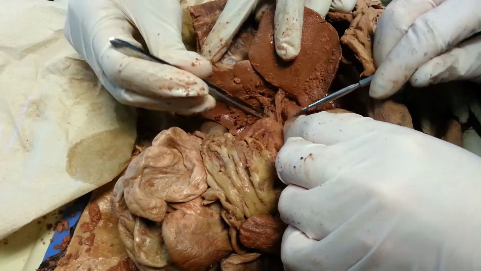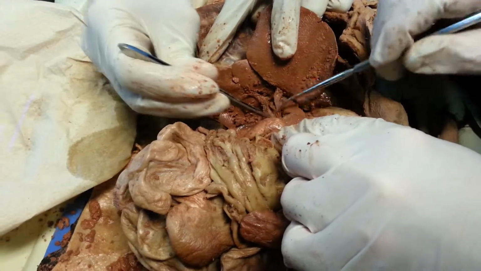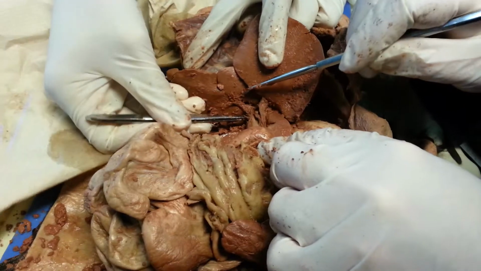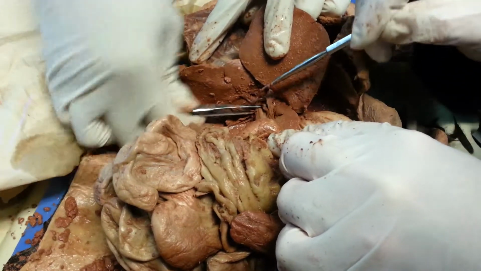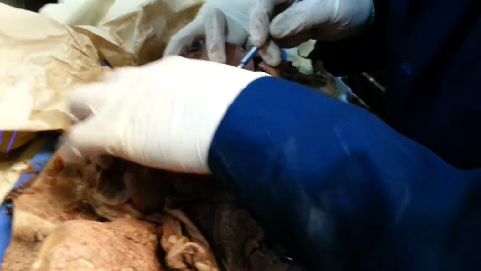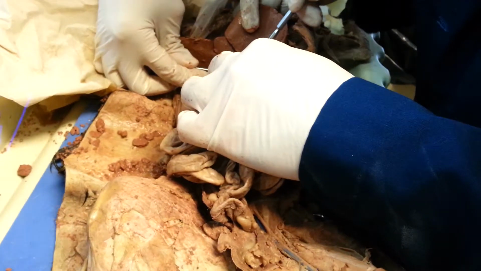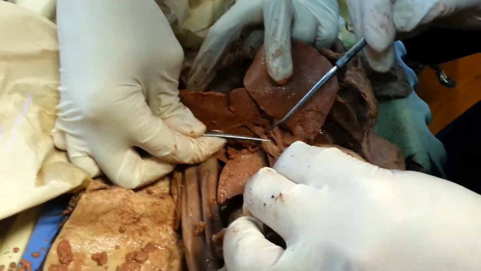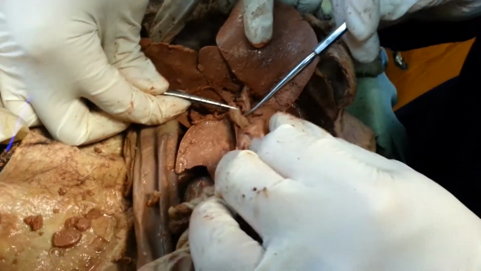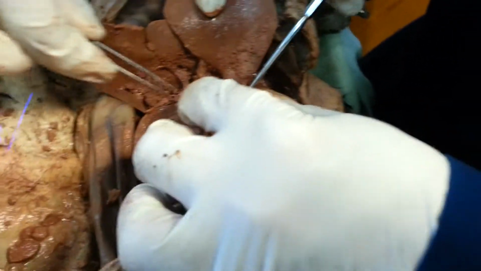I'd have to poke around a little bit more. Part of what you're looking at here are the hepatic ducts.